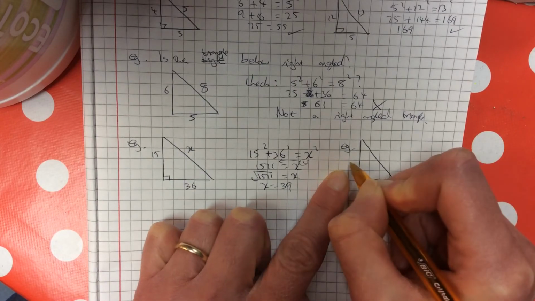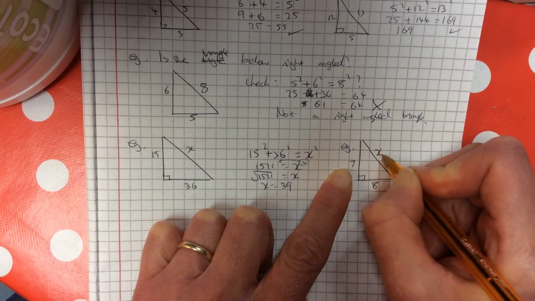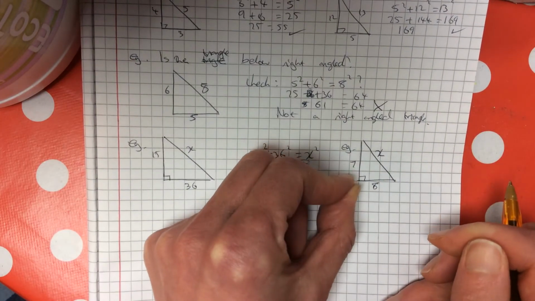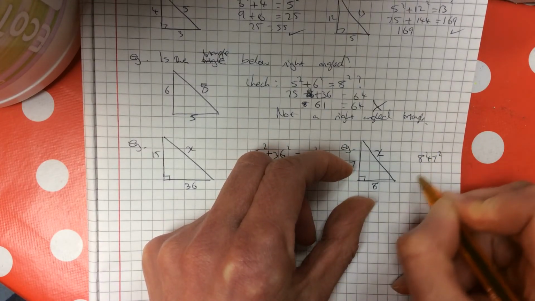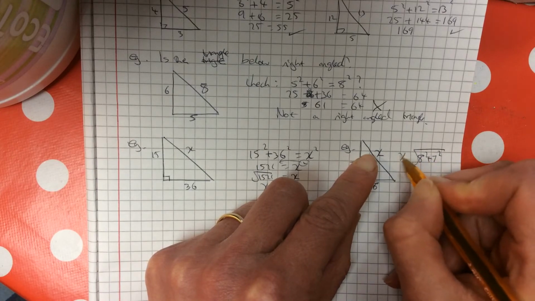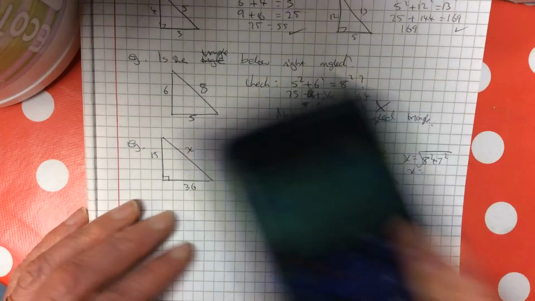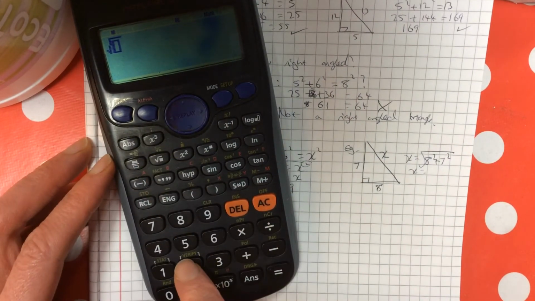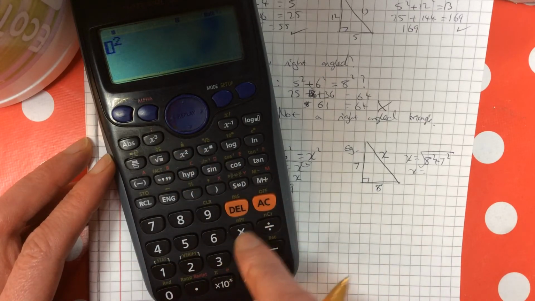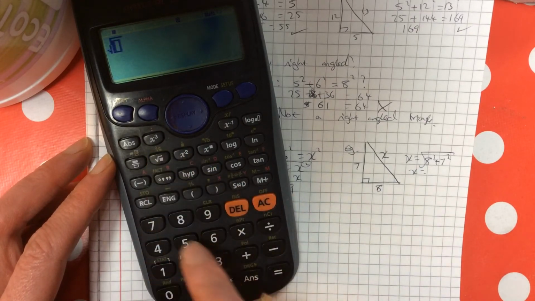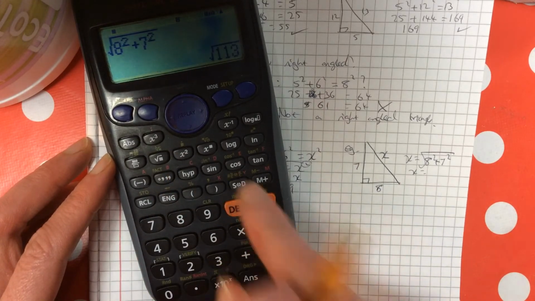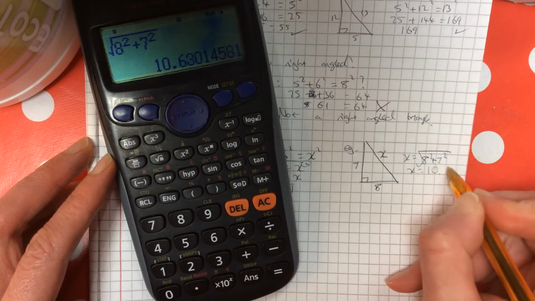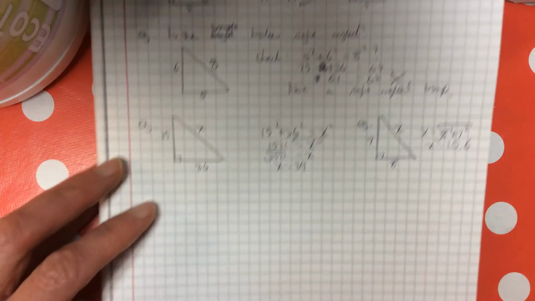So let's say this is 8 and this is 7, and I'm looking for x. I go to the right angle, and it's those two sides squared. And I'm going to square root it to get x. So quite often I do it all in one line. So on the calculator, square root, 8 squared, add 7 squared, press your equals button, and press SD to get it as a decimal. So straight off like that.